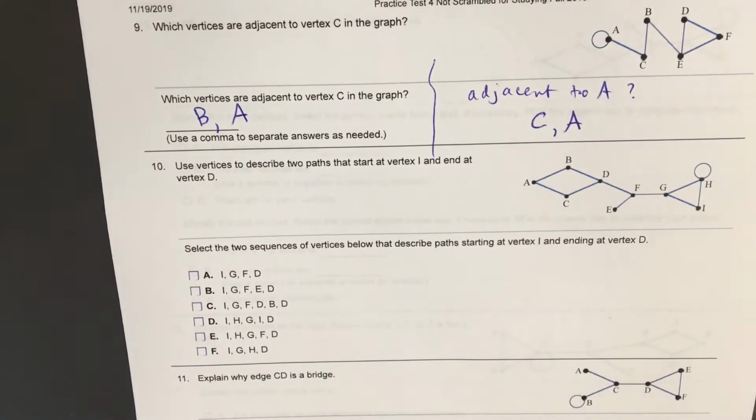Problem number 10. Use vertices to describe 2 paths that start at I and end at vertex D. This one is a multiple choice type question. There is another one in the homework where you have to list the vertices. I want to talk about both of those a little bit.